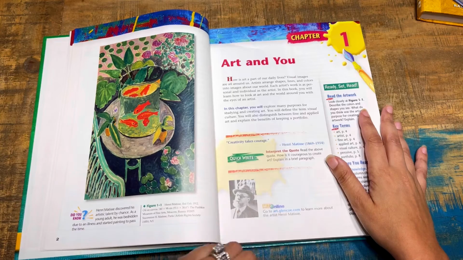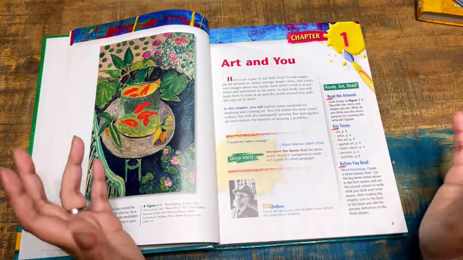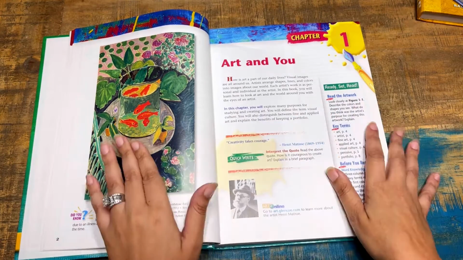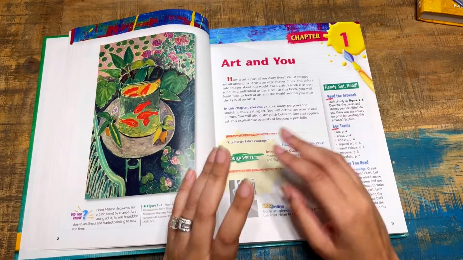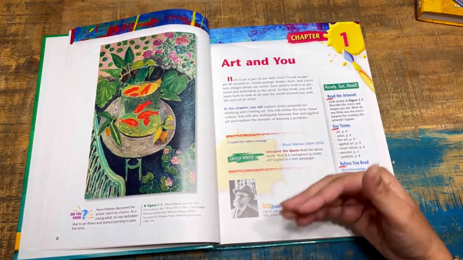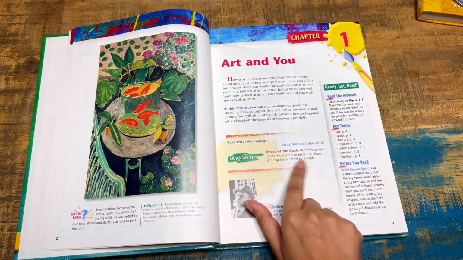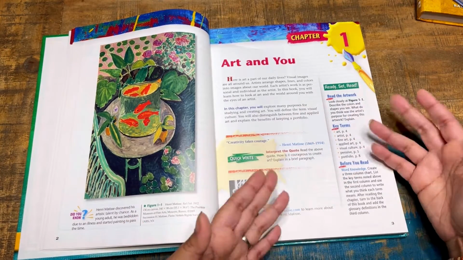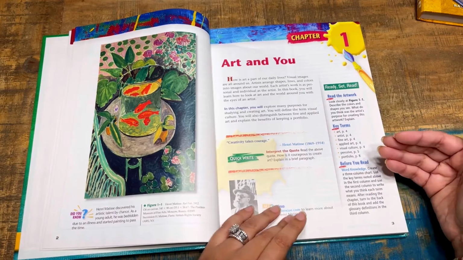So here is an introduction to a chapter. So nice, beautiful, colorful. Even though we're in middle school, we're not ditching the colors, right? So art and you, here you have the introduction to that. And then here's where you have a quick write. I'm going to read you these things from the first chapter just so you can get an idea.